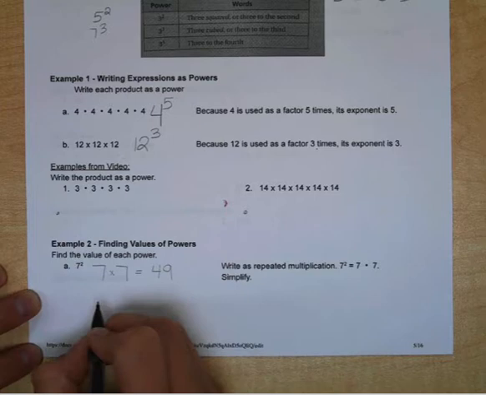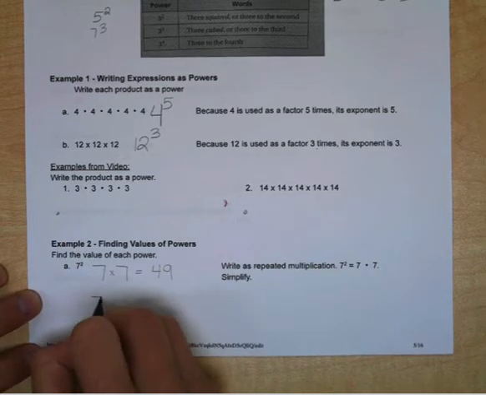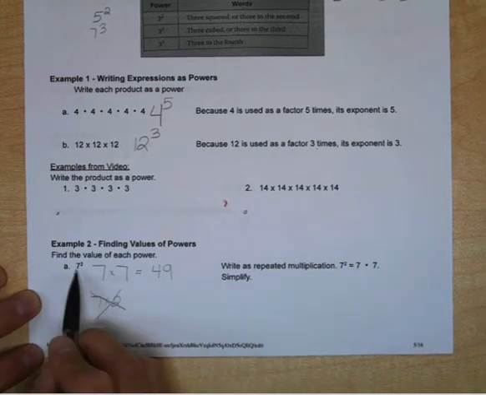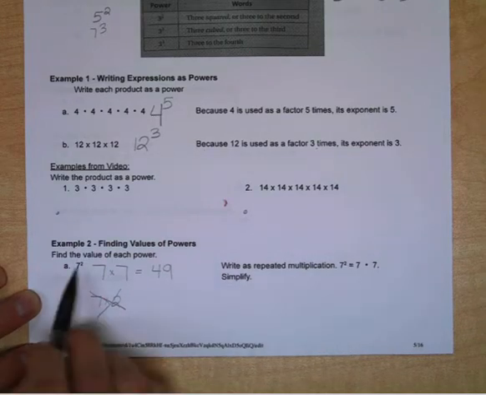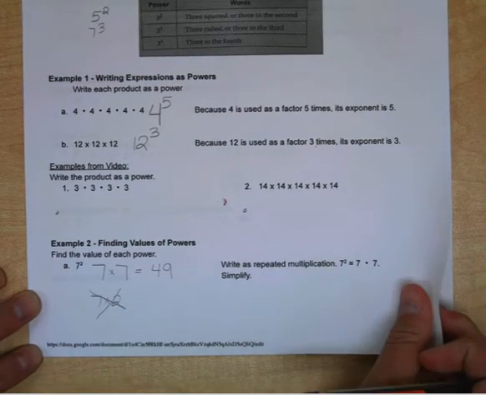A common mistake students will make is to do 7 times 2. This is wrong because remember, this does not mean 7 times 2. This means that we have 2 7's that we're multiplying together. That might be a little bit tricky, but with some practice you'll get a hang of it.